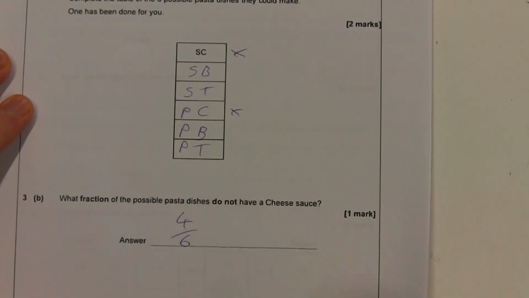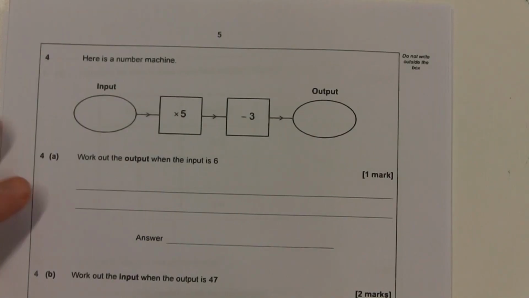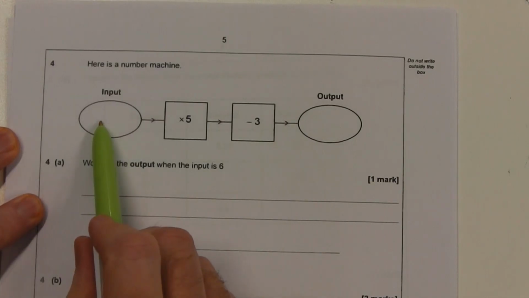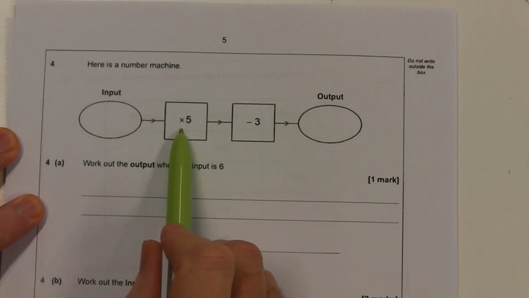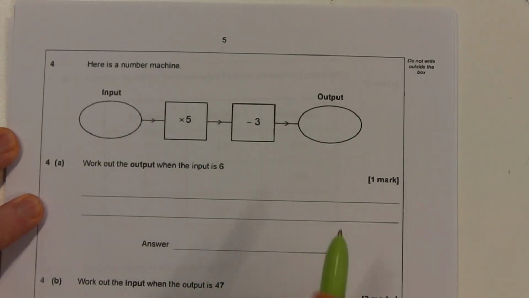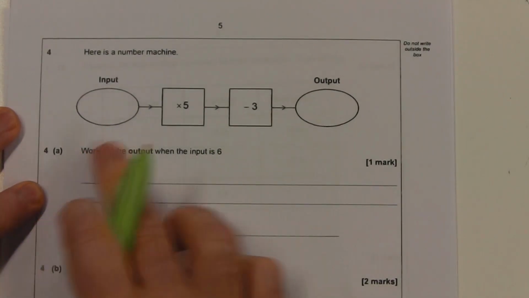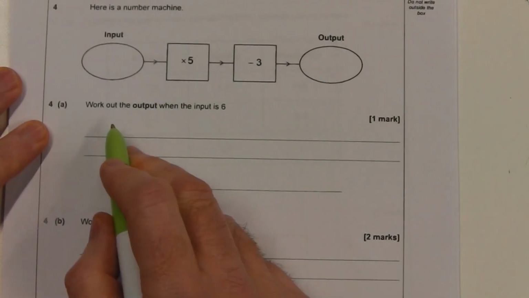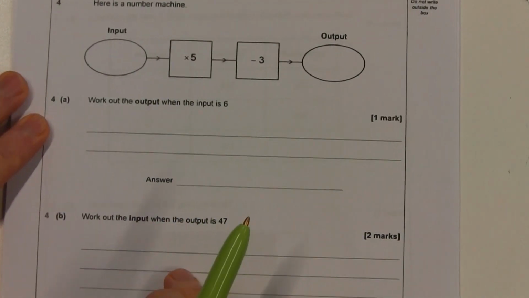Question 4, number machines. We start off with our input. We have 2 processes, so we times by 5, take away 3, and we get our output. Now, I'm going to leave those blank for now and do the working on here, just because I'm going to need it more for the second part.